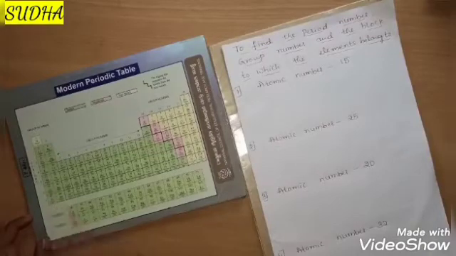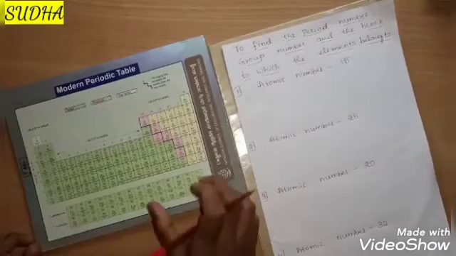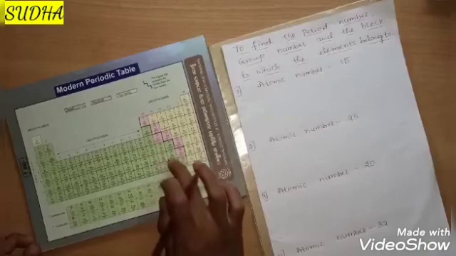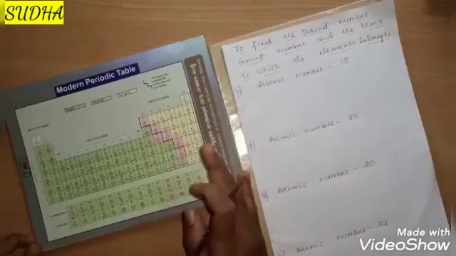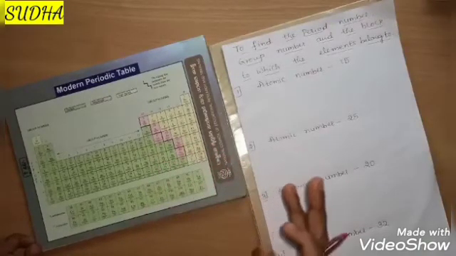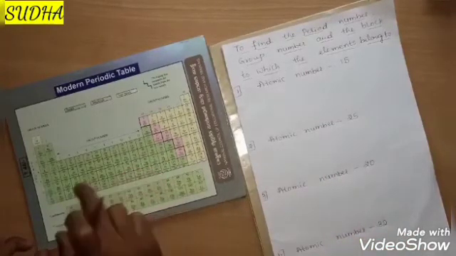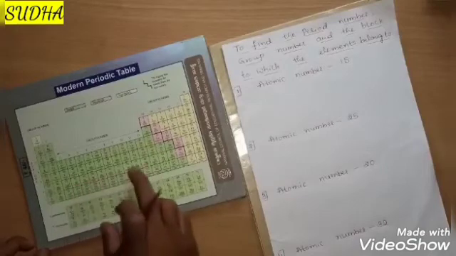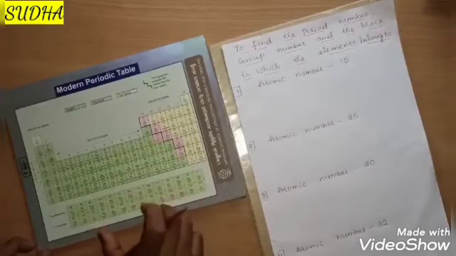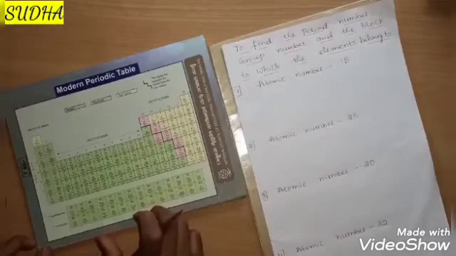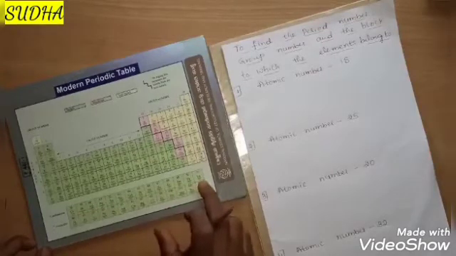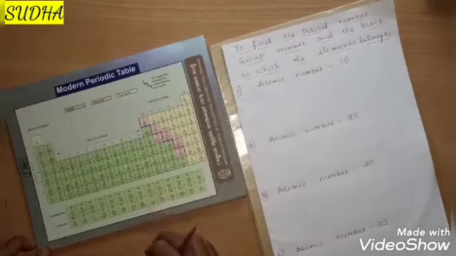Those 2 groups are known as S block elements. To the right, there are 6 vertical columns, known as P block elements. In the middle, the 10 groups are known as D block elements. And down here, you can see a set of elements known as F block elements.